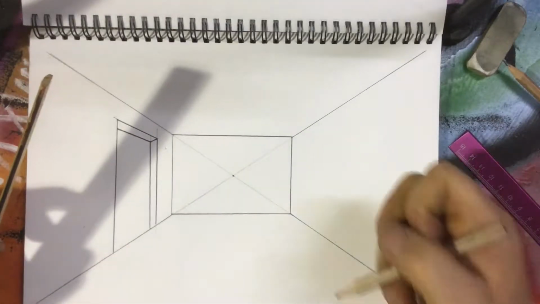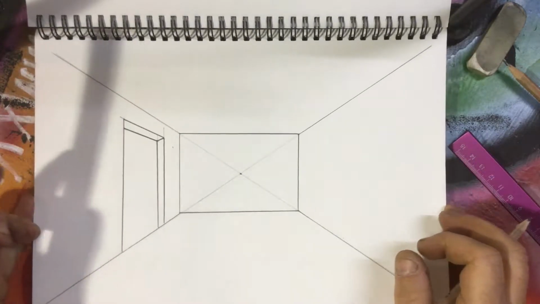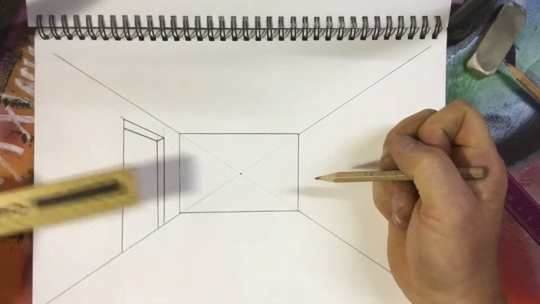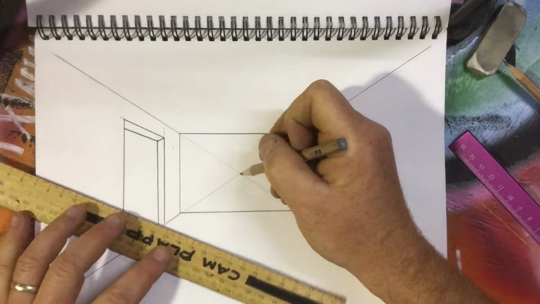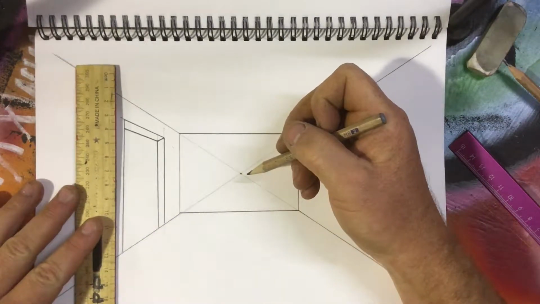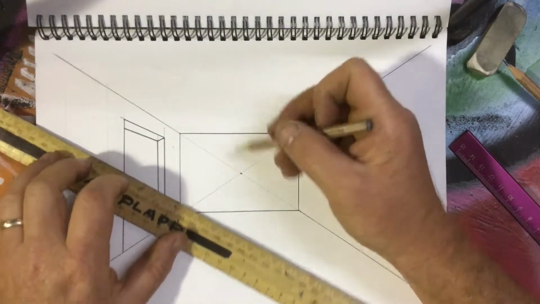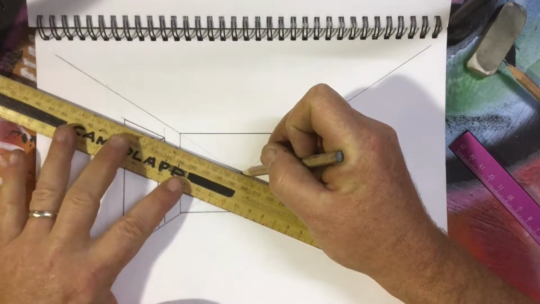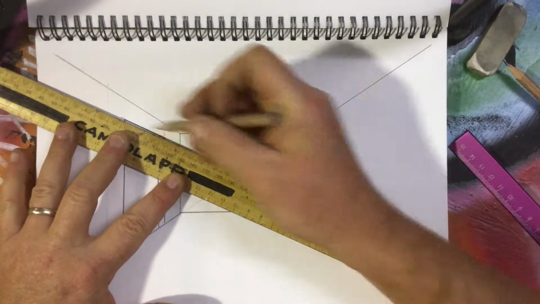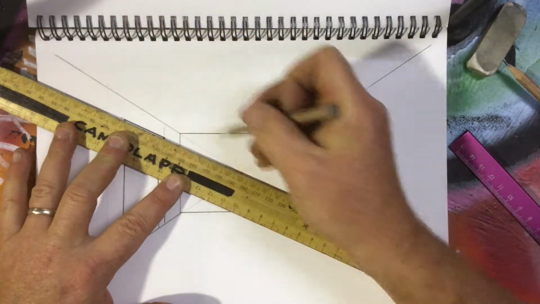Okay, say I wanted to put in a window over here. I could use the same idea. A window is going to have two vertical edges to it, and it's going to be the same as the door, except it's not going to go all the way to the floor.